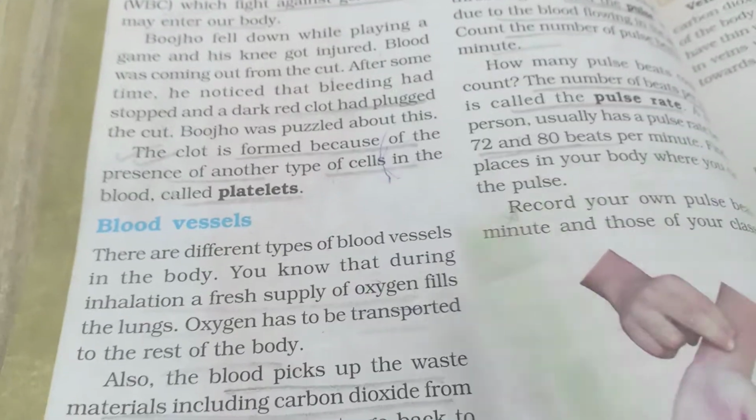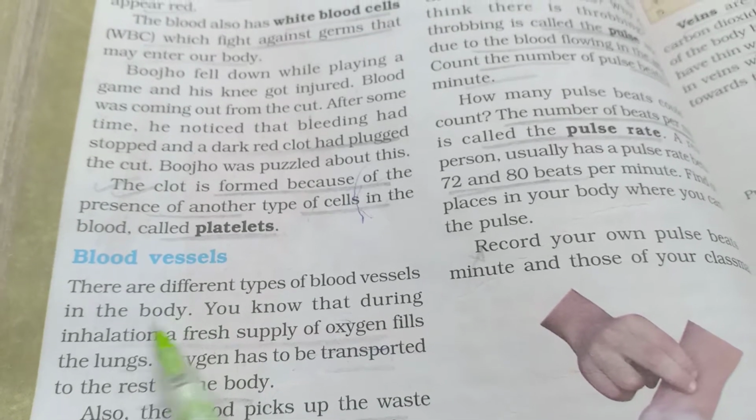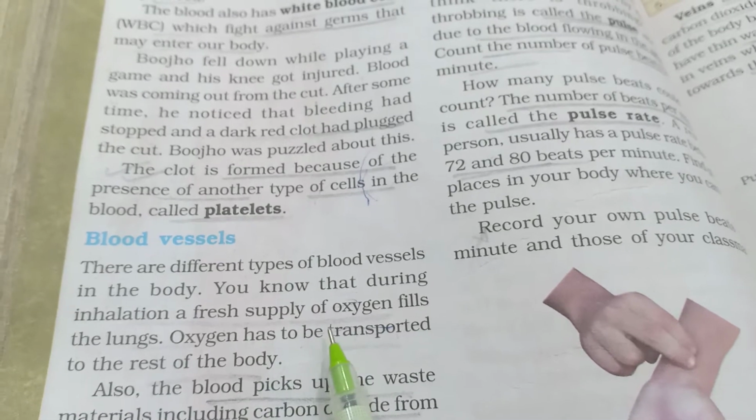The next topic which we are going to cover is your blood vessels. अभी हमने blood vessels के बारे में पढ़ा 11.1 फिगर में. उसमें दो टाइप की vessels थी, your arteries and veins.